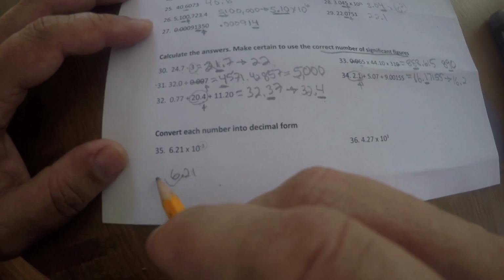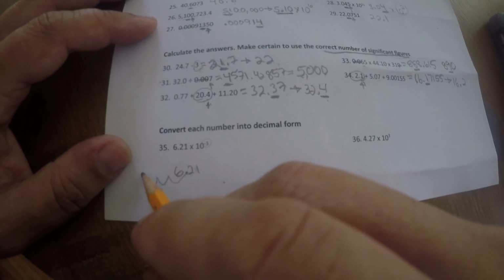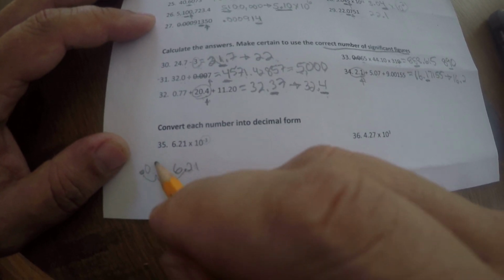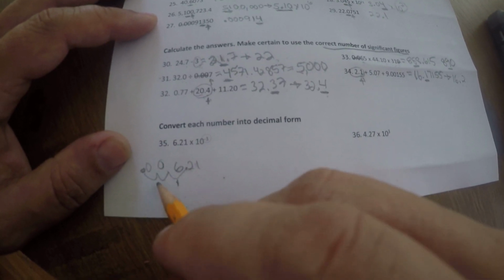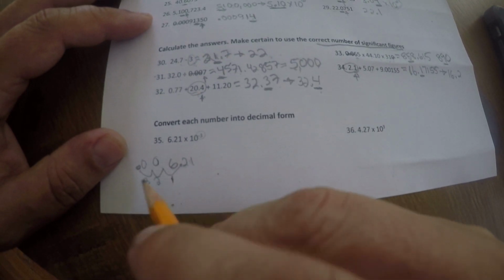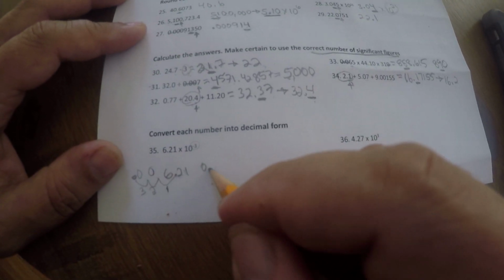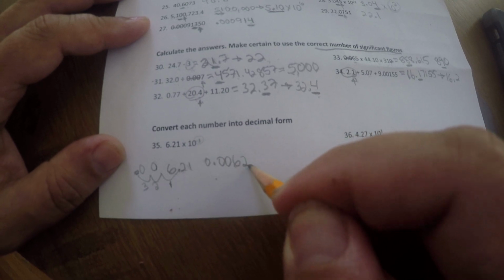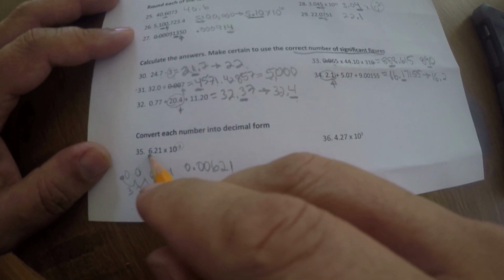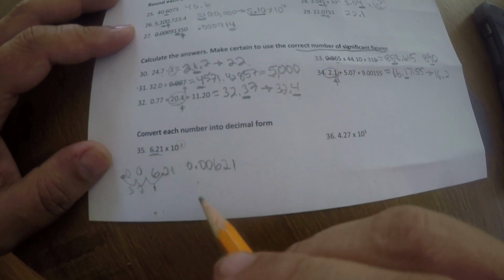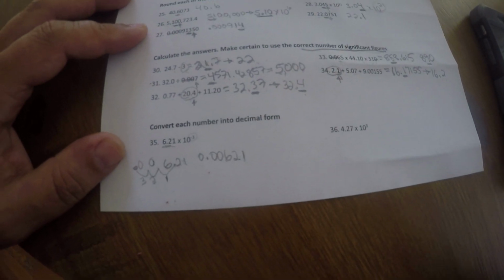So we're going to move 1, 2, 3, put our decimal there, and fill in zeros. All right, so there's 1, 2, 3 steps. Okay, so our answer is going to be 0.00621. Okay, make sure we include all of the numbers in our coefficient. All right, those are significant figures.